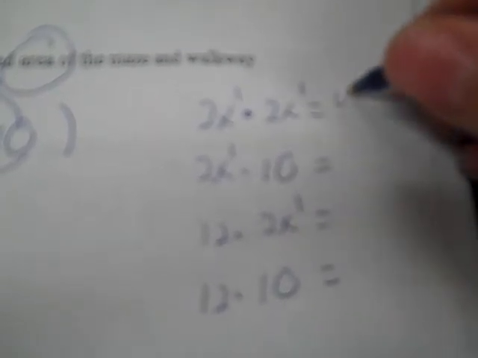Then 12 times 2x and 10. 2 times 2 is 4, and then x, 1 plus 1 is 2. 2 times 10 is 20, and x would just be to the 1. 12 times 2 is 24, x just to the 1. 12 times 10 is 120.